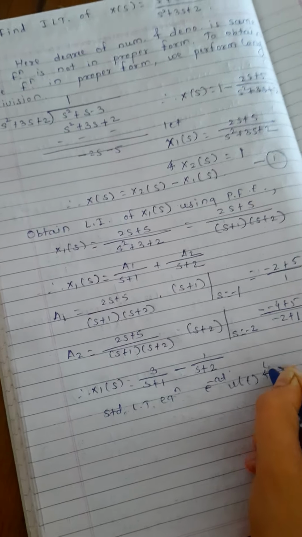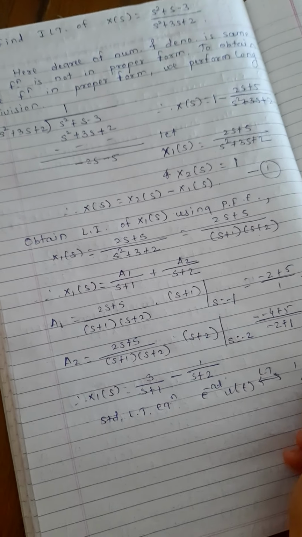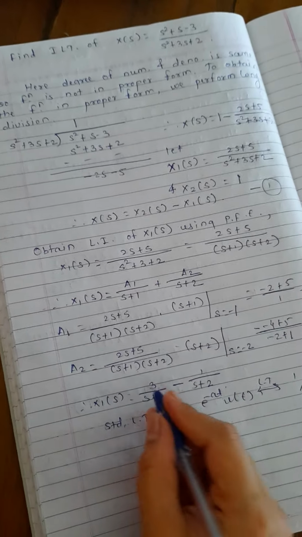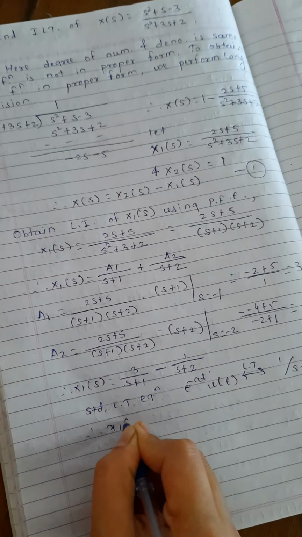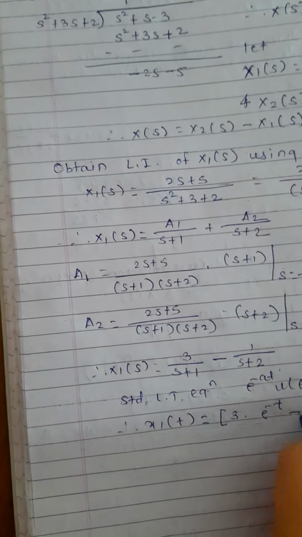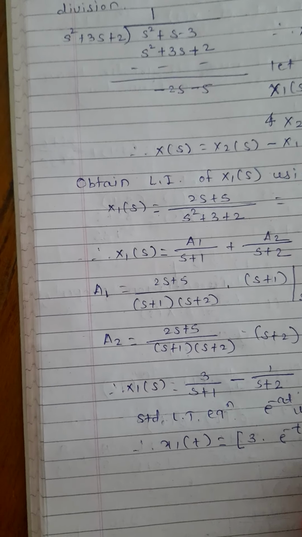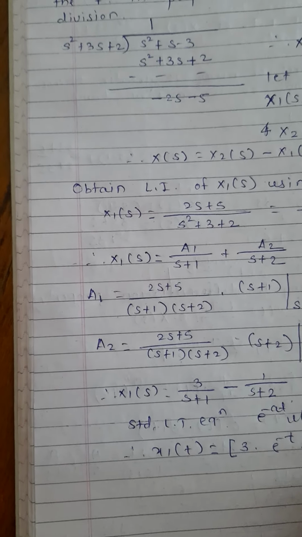Its Laplace transform is 1 by (s + a). So we can write the above equation in the form of this. Therefore X1(s) becomes X1(t), which is 3 e raised to minus t minus e raised to minus 2t, times u(t).